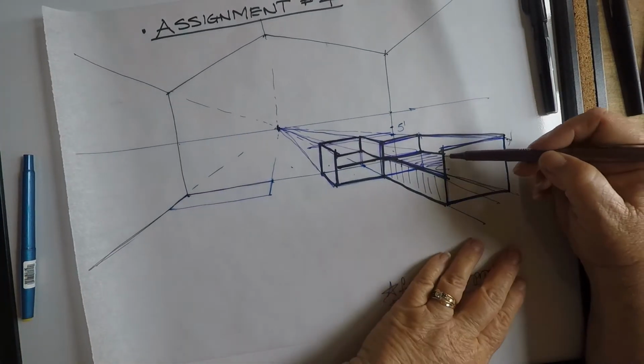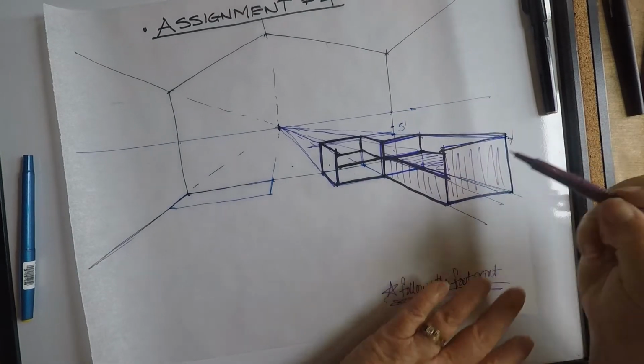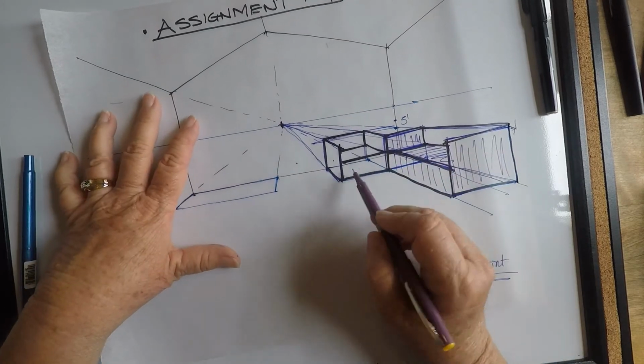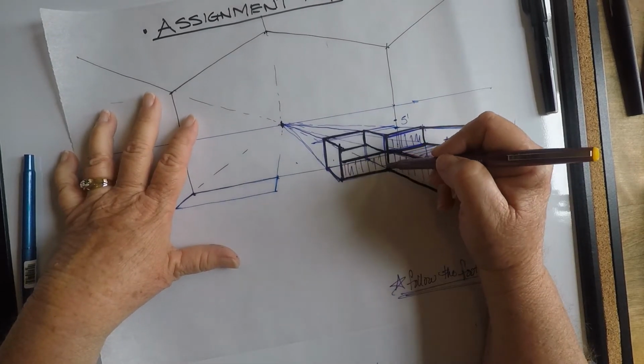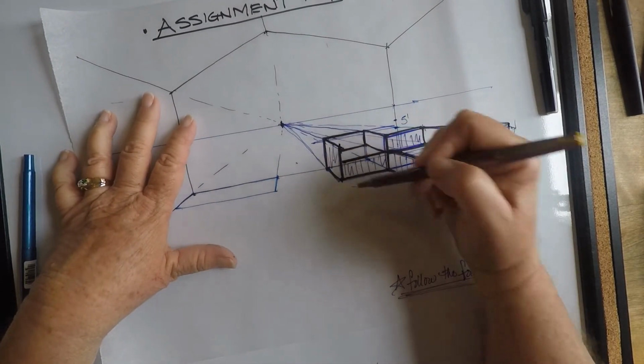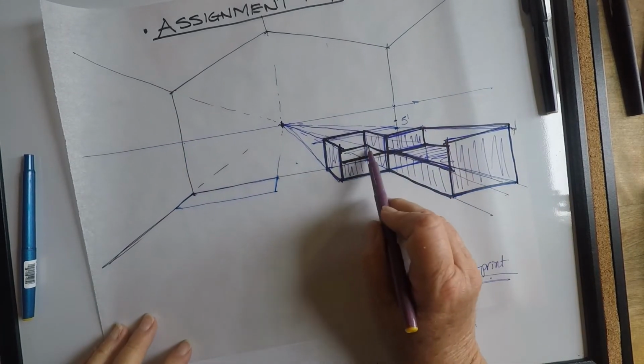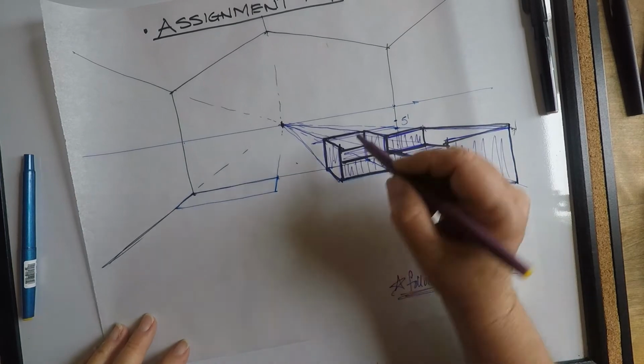So again, here's the side of the sofa. There's the arms of the sofa. Okay. Here's the front of the chair. Okay, and the sides of the chair. Are you seeing it? And then here's the back. Here's the seat. Here's the back.